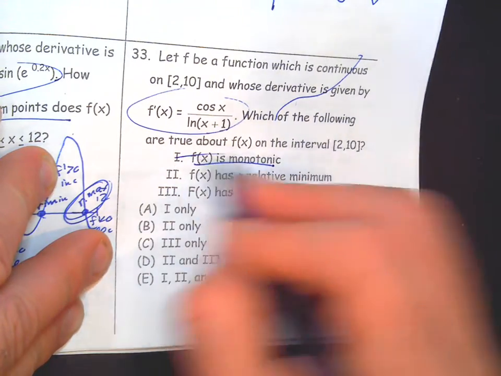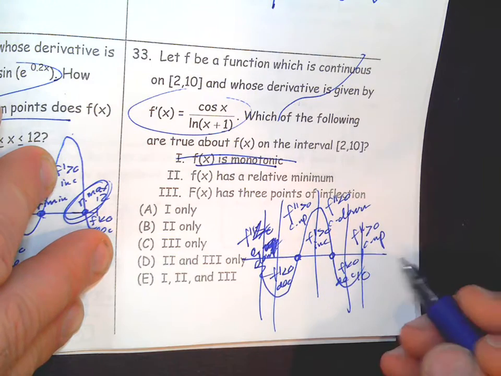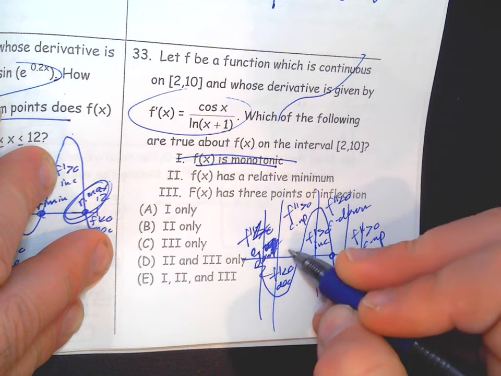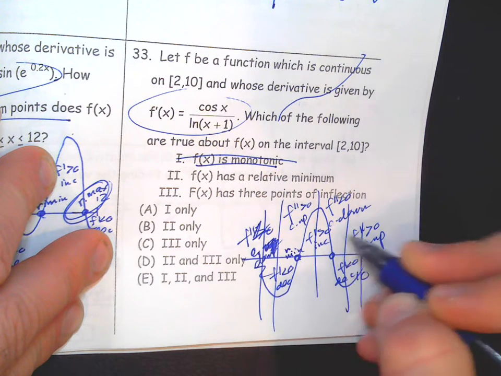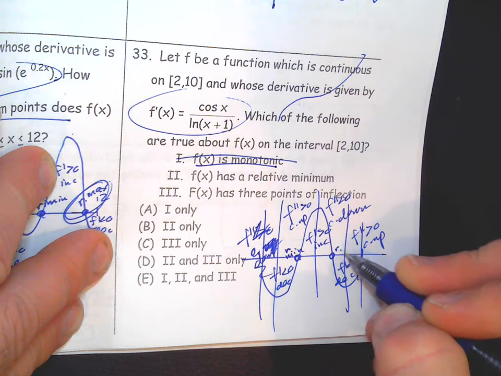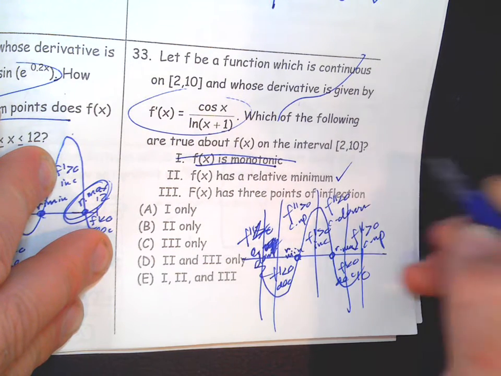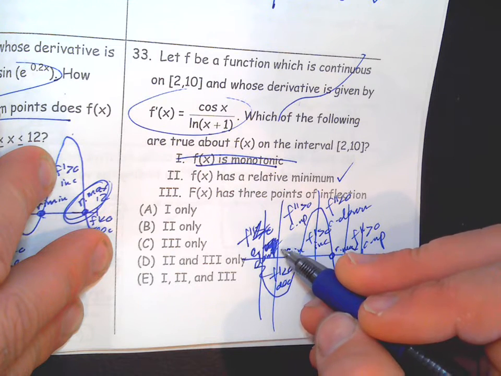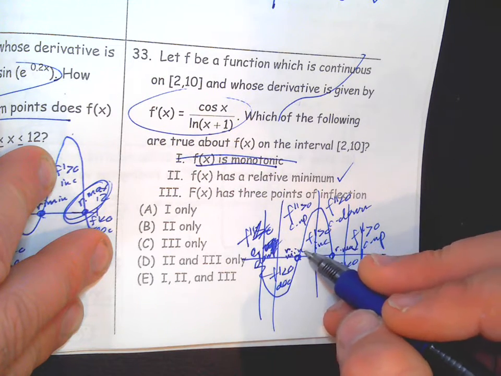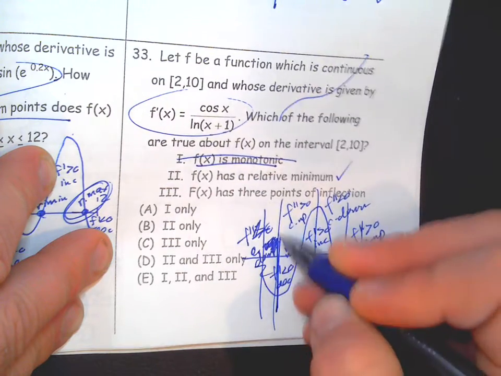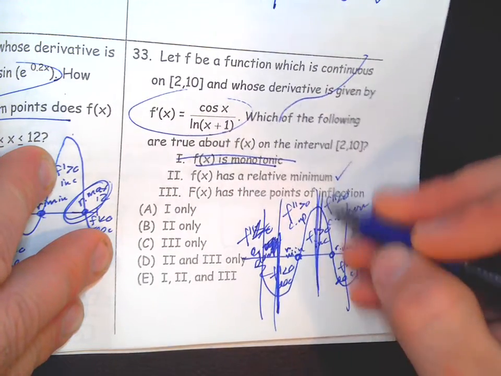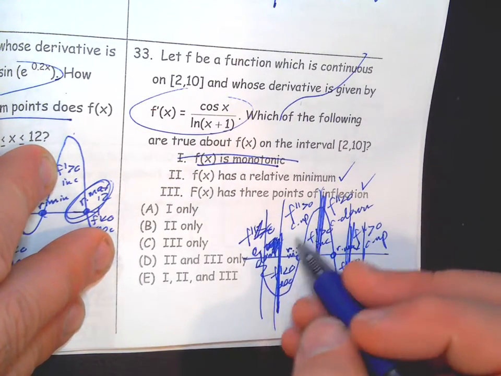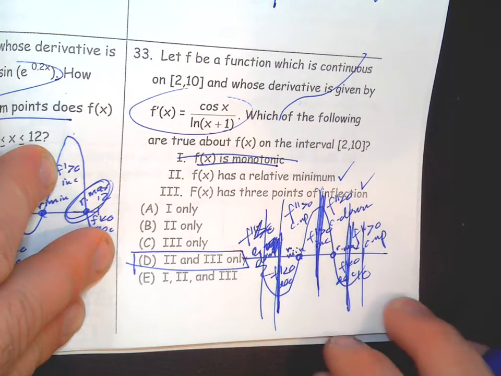Well, that's not true. This is going down, then up, then down. Decreasing, increasing, this is a relative minimum right here. Increasing, decreasing, this is a relative maximum right here. It has a relative max and a min. Has 3 inflection points. Well, it's going from concave down to up, so there's an inflection point there, and then up to down here, there's an inflection point there, and there's another inflection point here. So I'd say yes, 3 inflection points. So I'm going to go with 2 and 3 only.